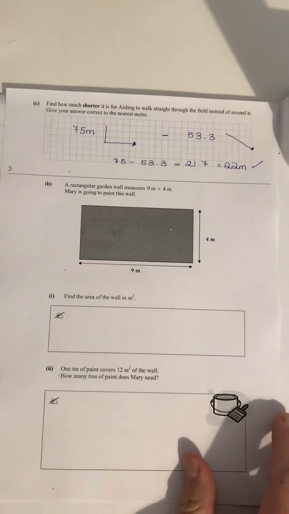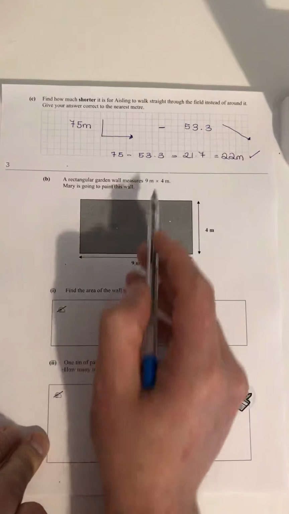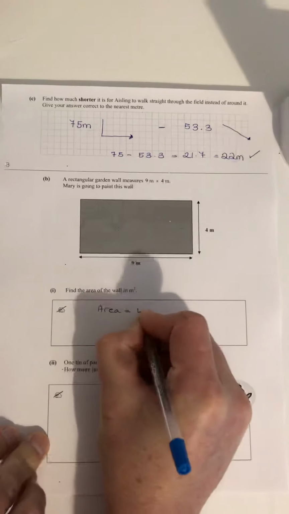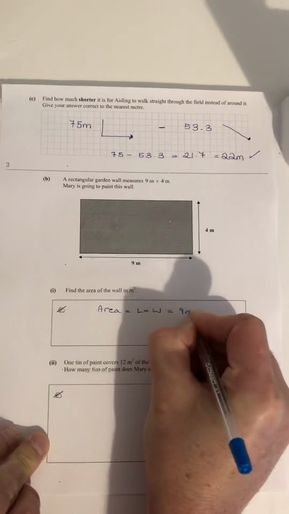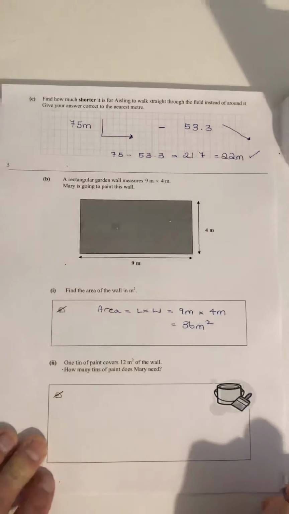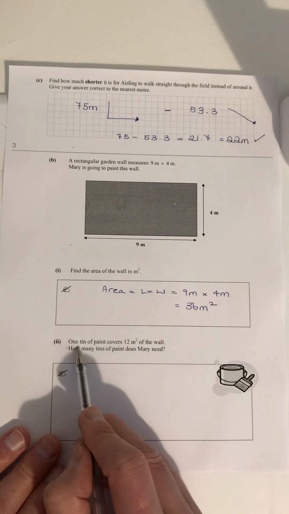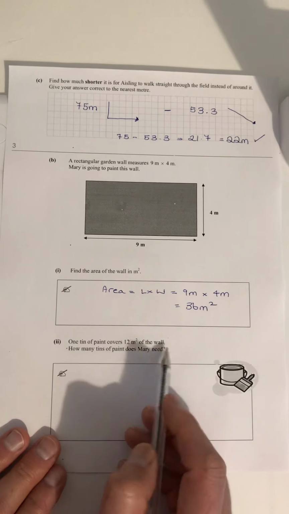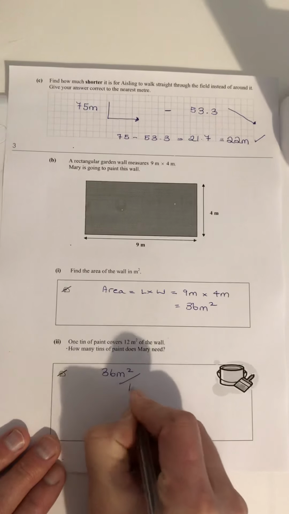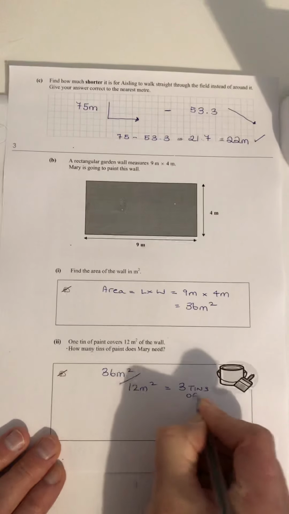Okay? Now we want to find the area of the wall. So the rectangle wall is 9 meters by 4 meters. So the area is equal to the length by the width, 9 meters by 4 meters, which is 36 meters squared. Okay? Mary's going to paint the wall, and one tin of paint covers 12 meters squared. So how many tins of paint will she need? Well, the total area is 36 meters squared, divided by 12 meters squared, is equal to 3 tins of paint.